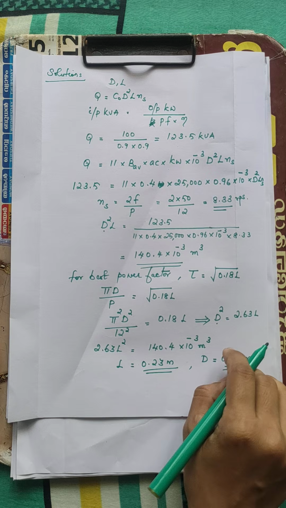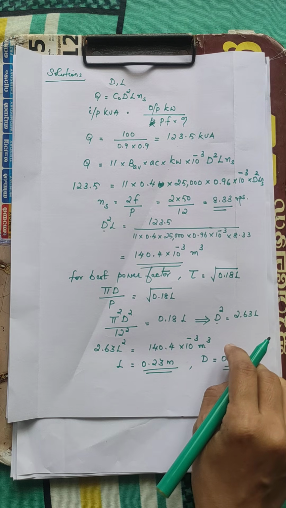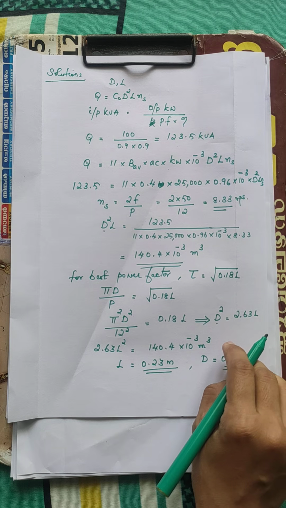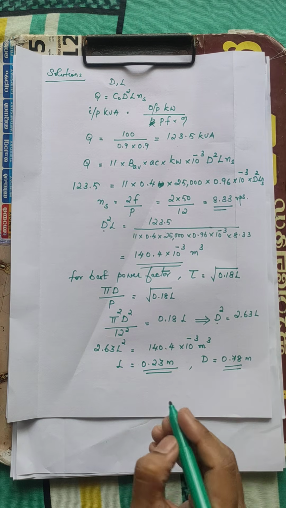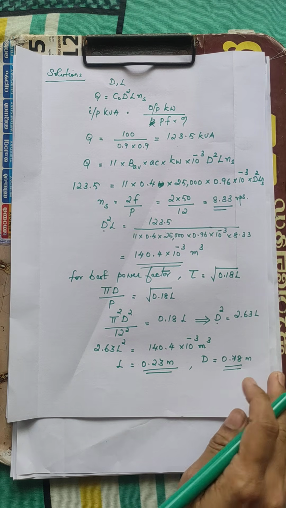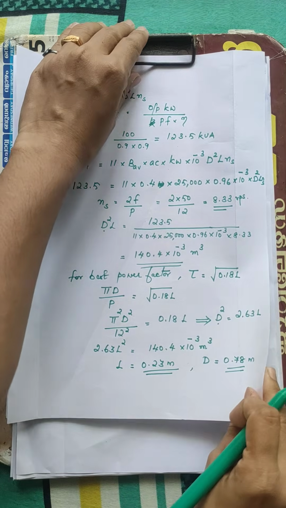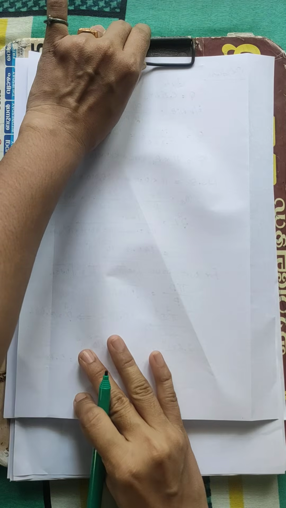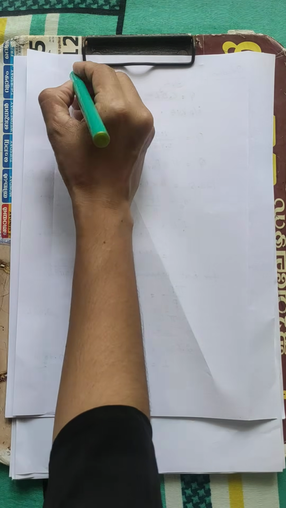Thereafter we have to calculate the number of stator slots, the number of stator conductors per slot, etc. In order to calculate the stator conductors per slot, first of all we have to calculate the stator turns per phase, TS.